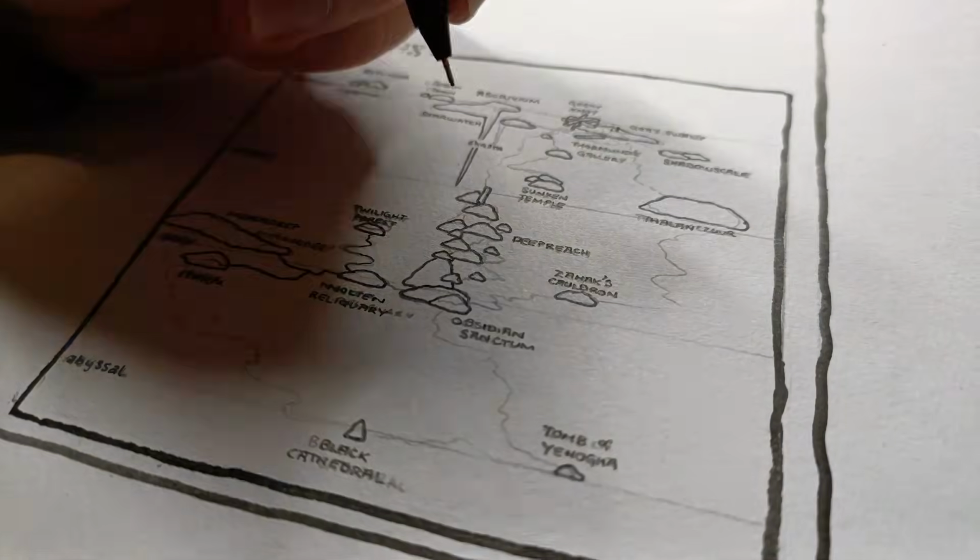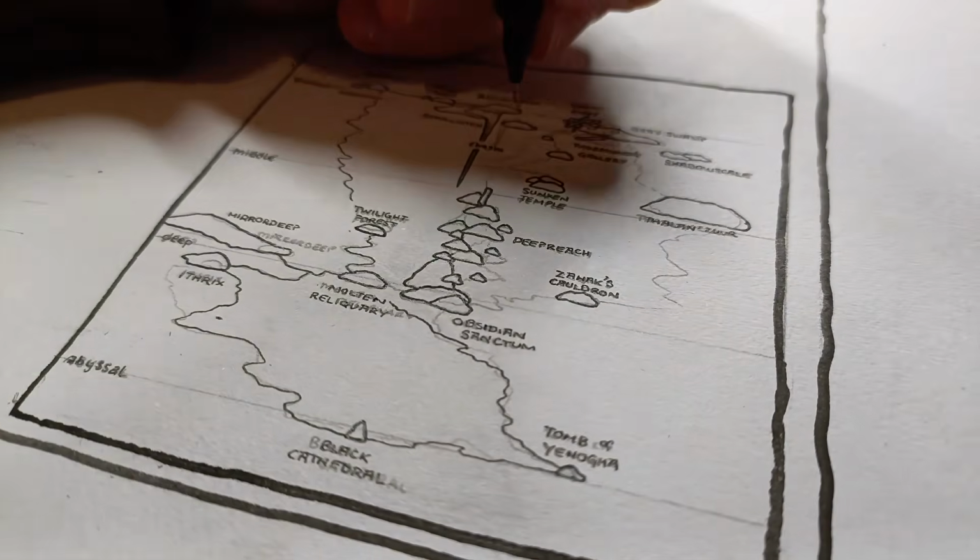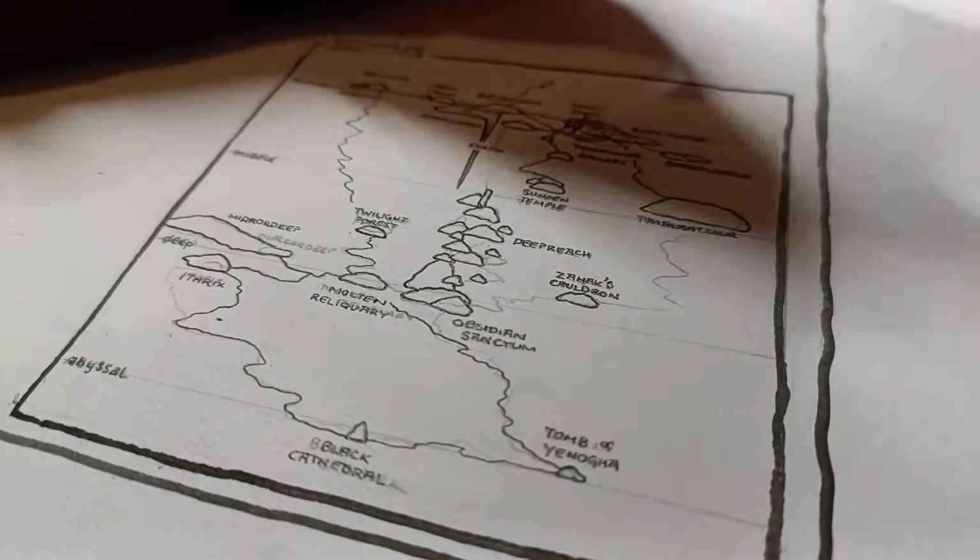And then we step back and we look at the inked map, and the pencil lines are gone, and what's left is a stark black and white world, but it's still fairly empty.